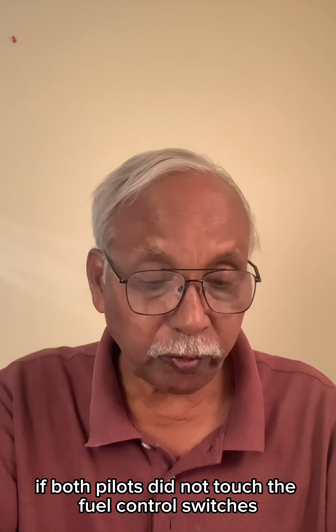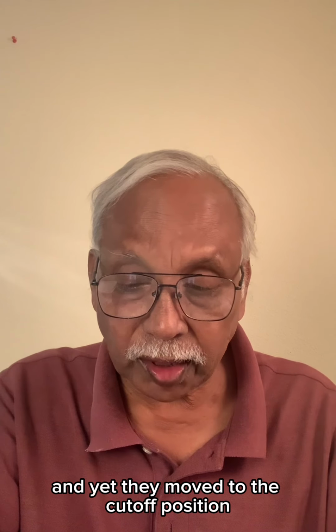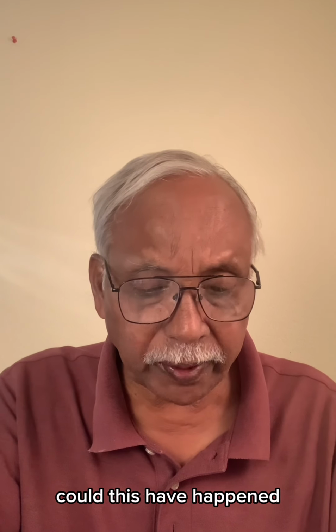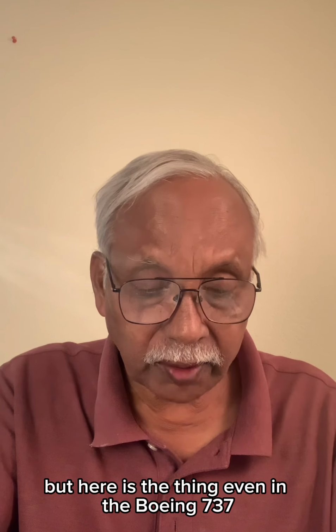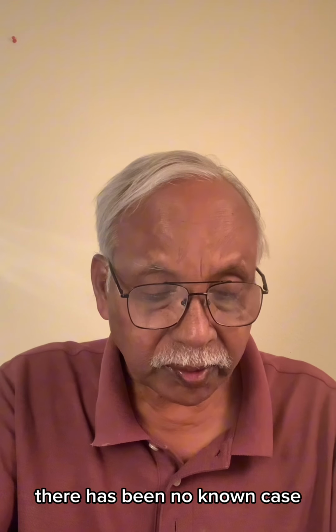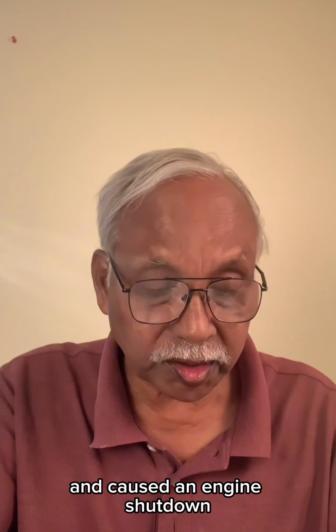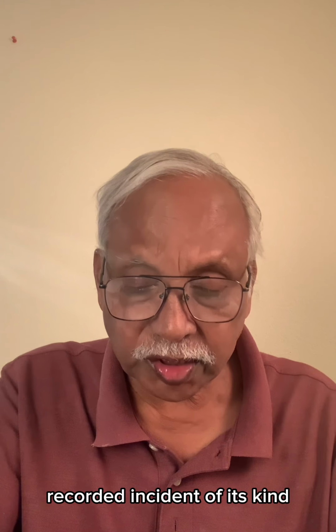So here is the key question: if both pilots did not touch the fuel control switches and yet they moved to the cutoff position, could this have happened due to a locking feature failure? That is certainly a possibility. But here is the thing: even in the Boeing 737s, where this disengagement condition was reported, there has been no known case where switches moved on their own and caused engine shutdown. So if that happened here, it would be the first ever recorded incident of its kind.